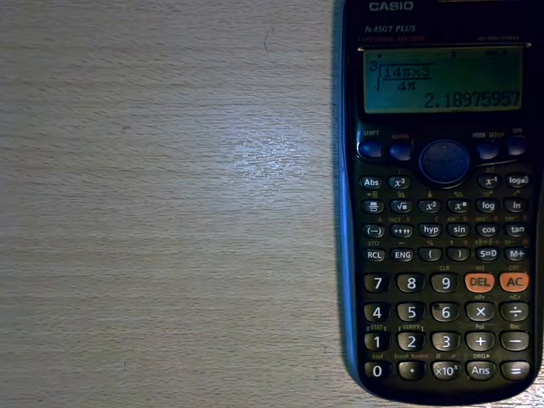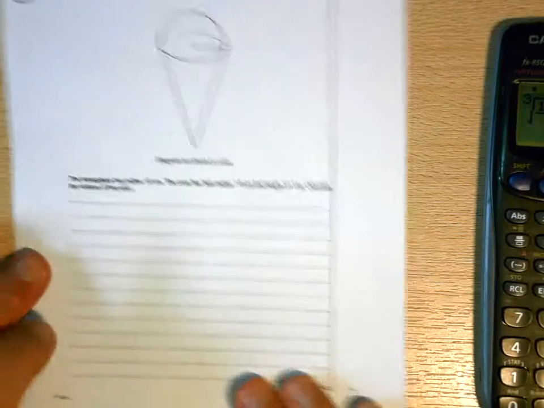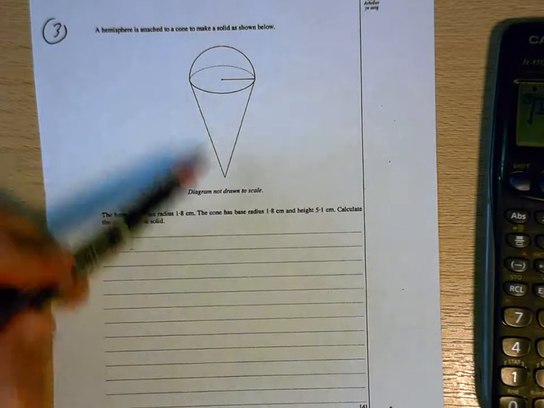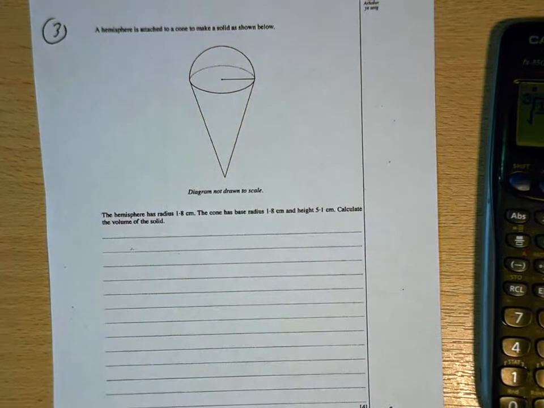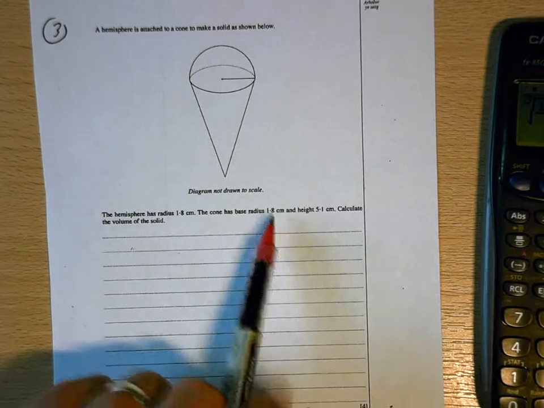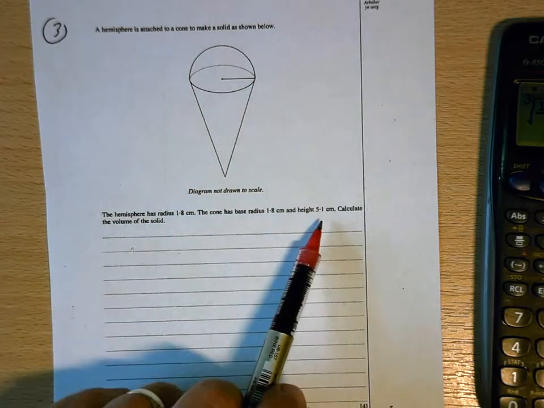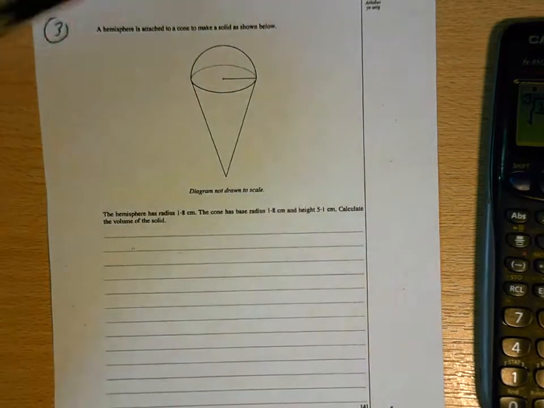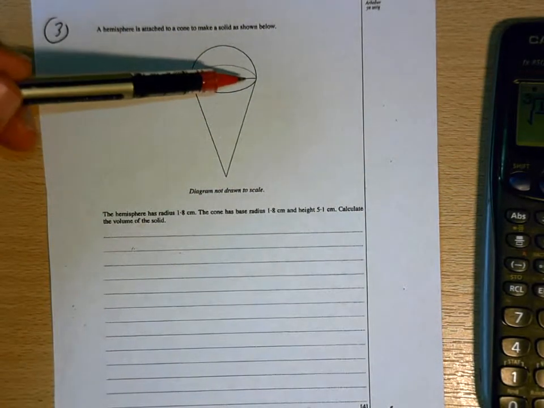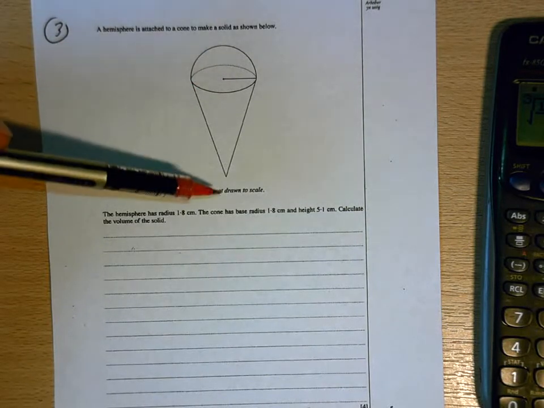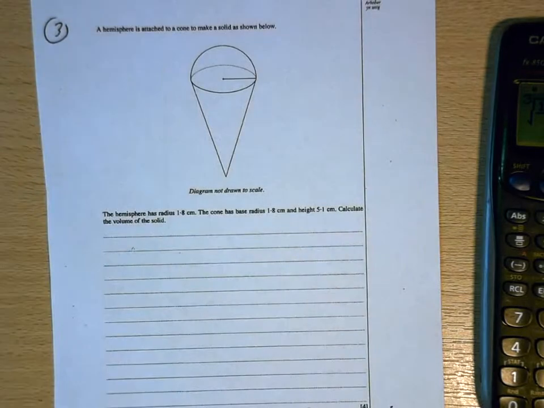One more of these questions to look at. So let's see what's going on here. Here we've got a hemisphere which is attached to a cone to make a solid. It looks like that. The hemisphere has a radius of 1.8 centimeters. The cone has a base radius of 1.8, so they're the same, and a height of 5.1. Calculate the volume of the solid. So what we need to do is to work out the two parts separately. First of all, we work out the volume of the hemisphere, then we'll work out the volume of the cone, then we'll add the two together.